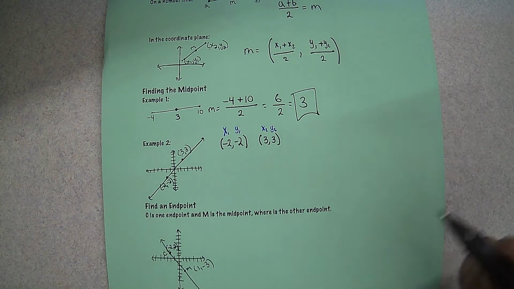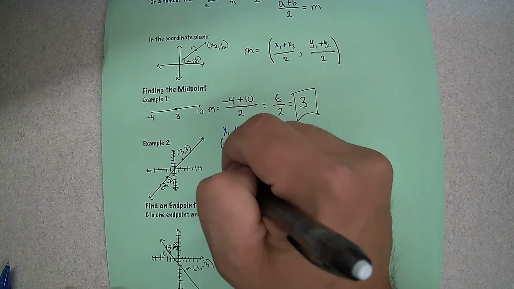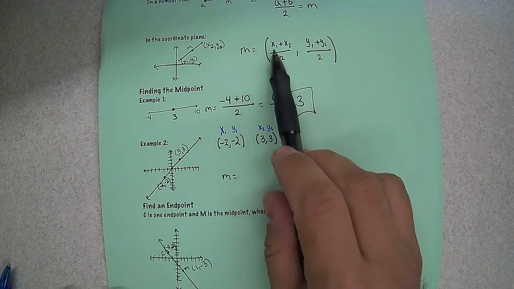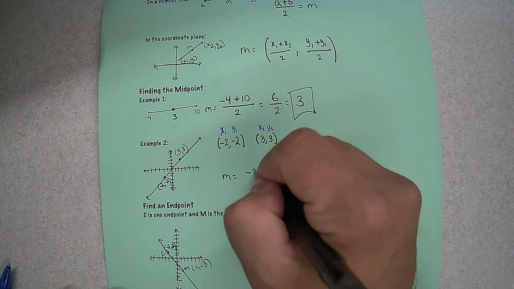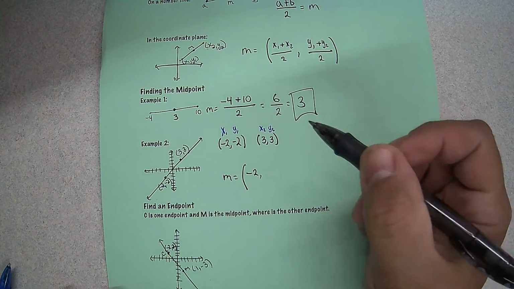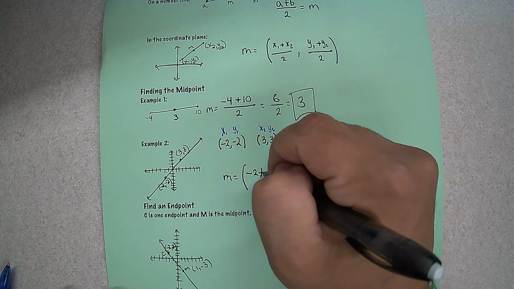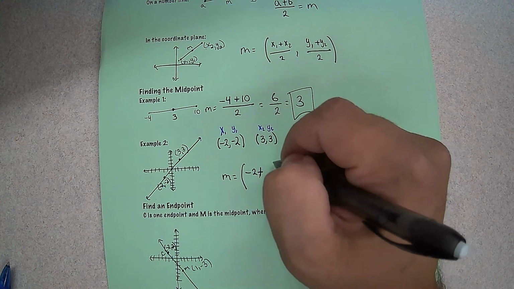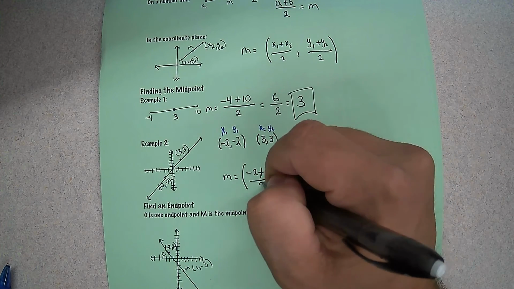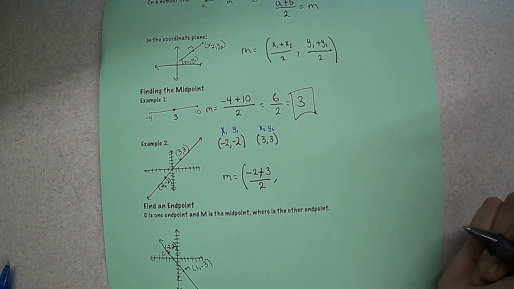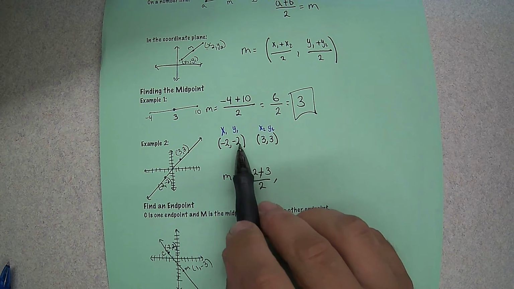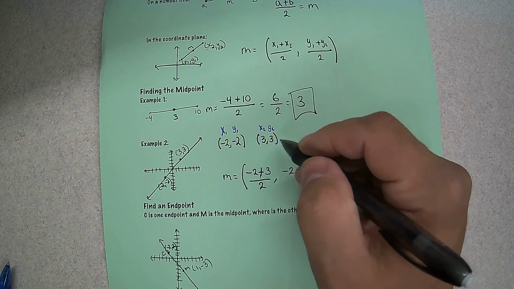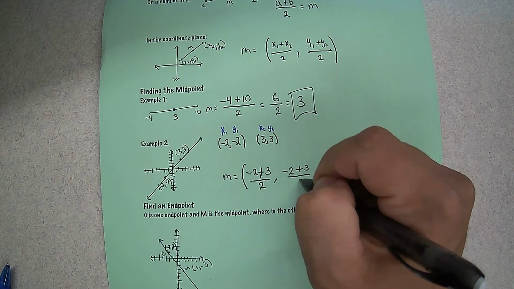Then what I'm going to do is I'm going to take my formula up here, and I'm just going to plug in those values just like I see them. So x1, we said, is -2, plus x2, which we said is 3, all divided by 2. And then we do the same thing for our y values. y1 is -2, plus y2, which is 3, divide that by 2.